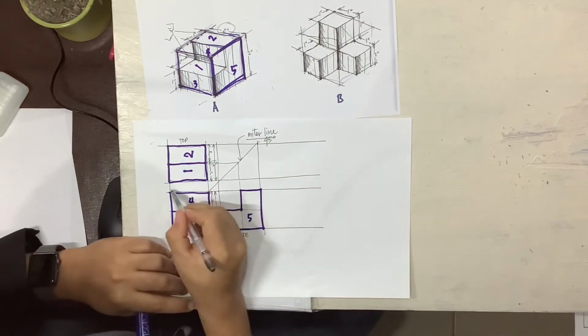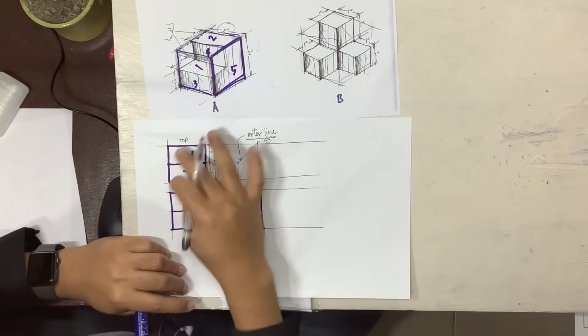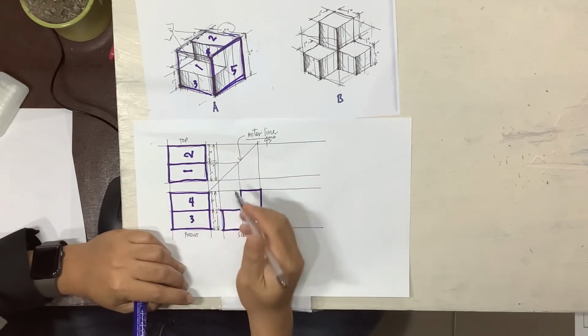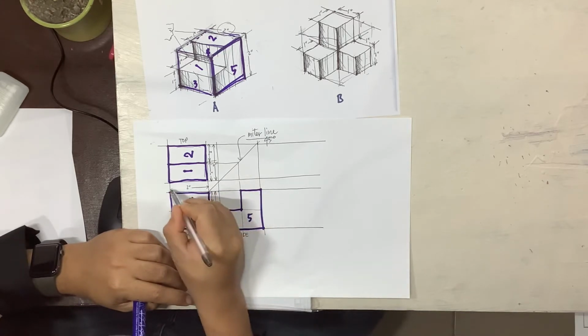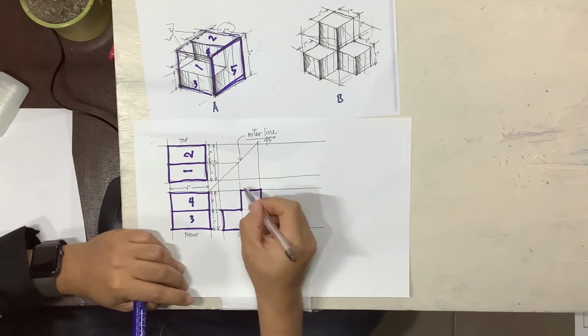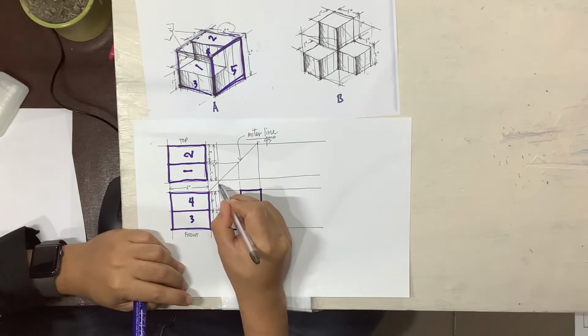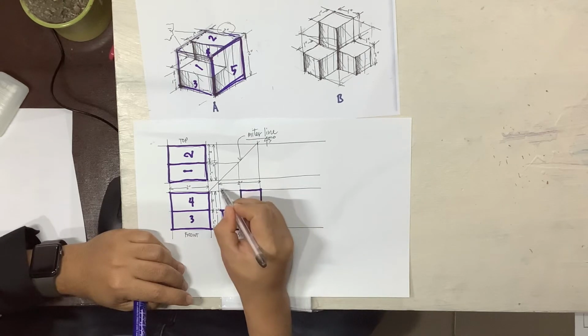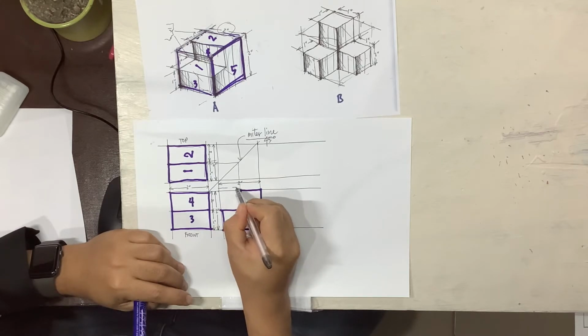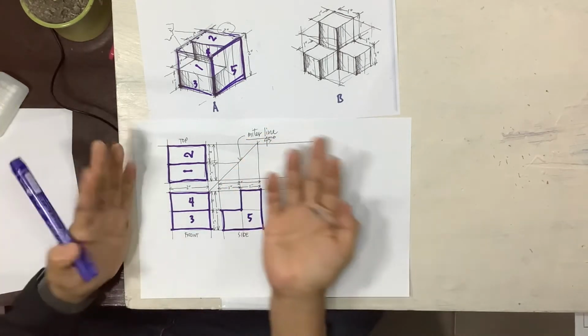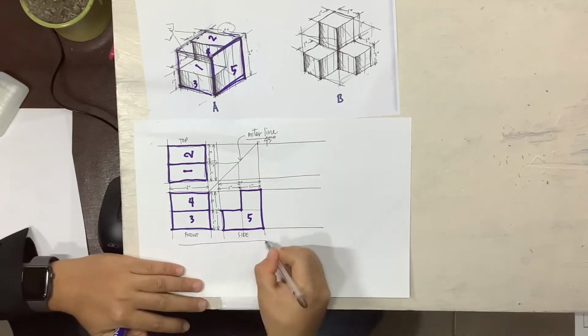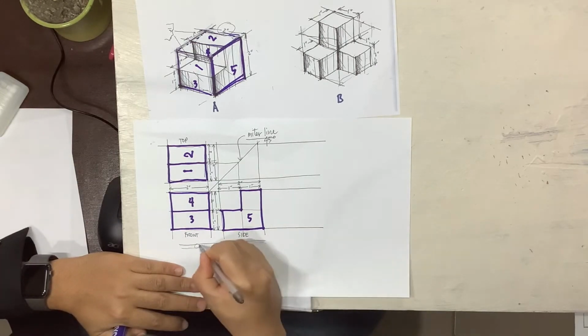So what will you do? You just have to set the limit. Since there are no details or part of your drawing, you just simply put the 2 here and extend going that way. Okay, the same happens here. I keep on forgetting. Always put a space in between your dimension line. This becomes 1 inch and another inch here. Okay, so basically this concludes our orthographic drawing for this object A.